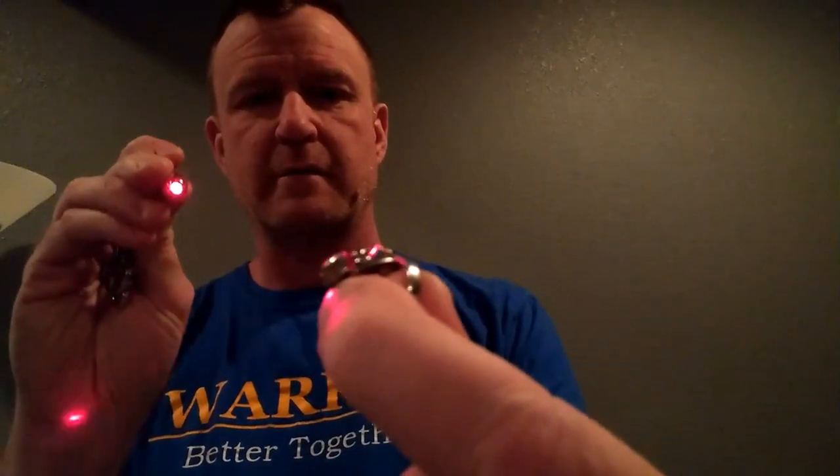So I'm going to shine the laser pointer first in the costume jewelry, and you're going to be able to see the sparkle on me. Okay, now I'm going to take the real diamond ring. A lot more sparkle with the real diamond, a lot more total internal reflection. That's what makes it pretty.